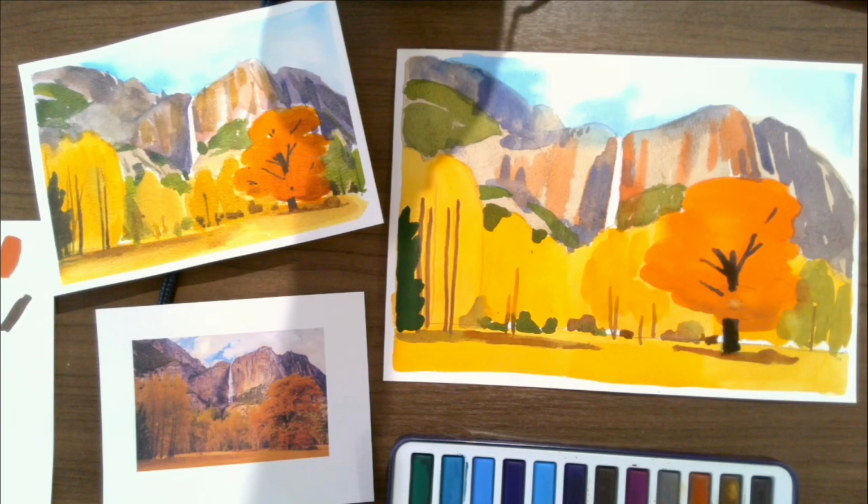I think bigger strokes will help it stand out more. And then for the waterfall, I'd paint around it to make sure it stays white. Yeah, that's a good start. Yeah, I can see the mountain.